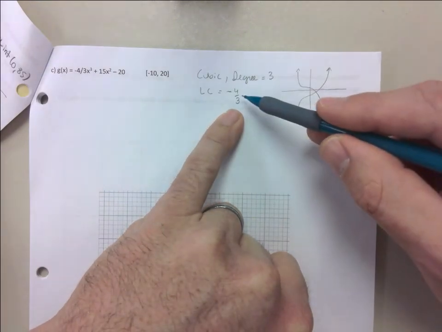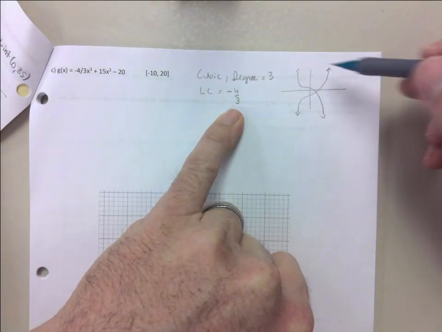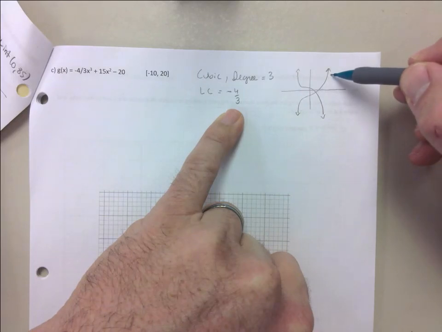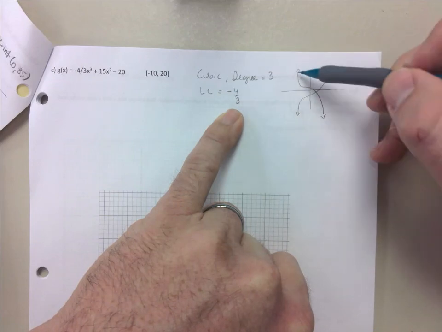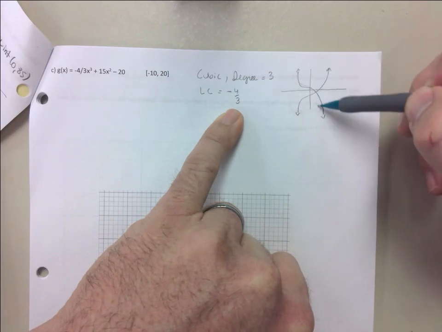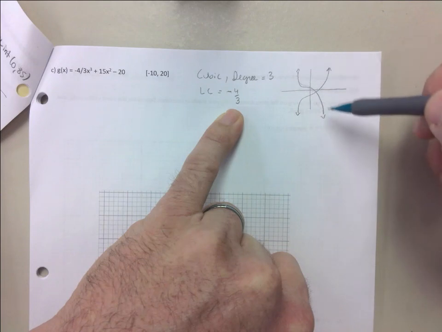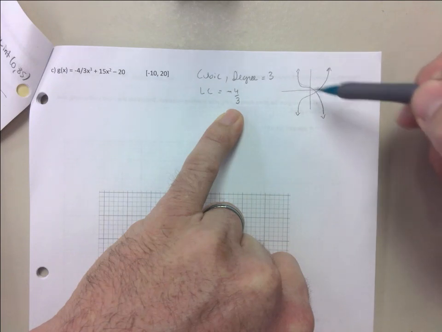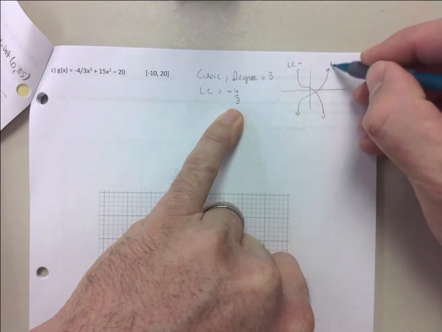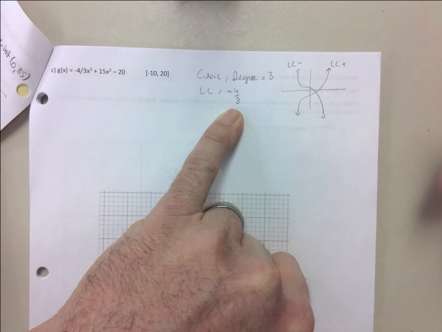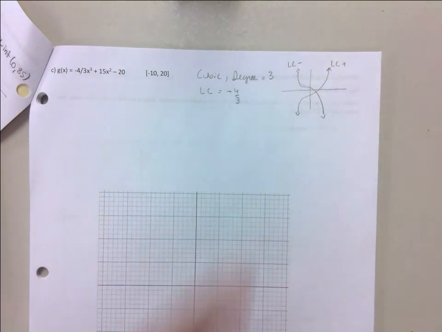Which one is this case? Is it this one or is it this one? Because A is negative, it is this one. It's going to go down. It's like a linear function. When it's negative, it goes down from left to right. So this is a leading coefficient that's negative. This gives you a leading coefficient that is positive. Okay, so that's one thing to remember.